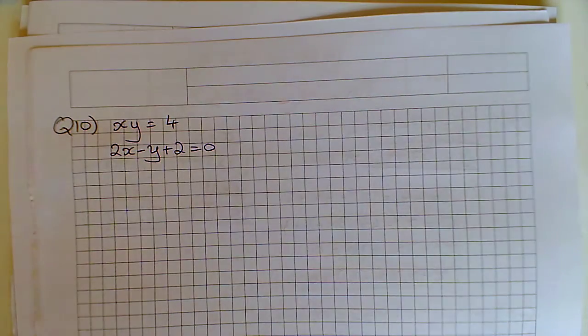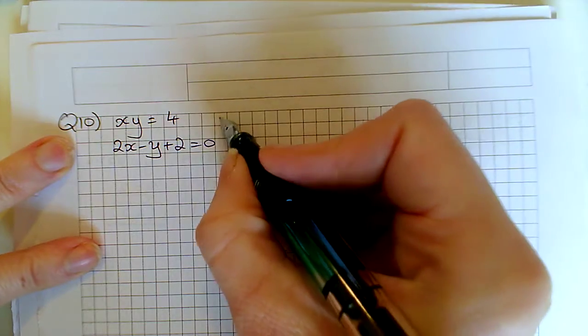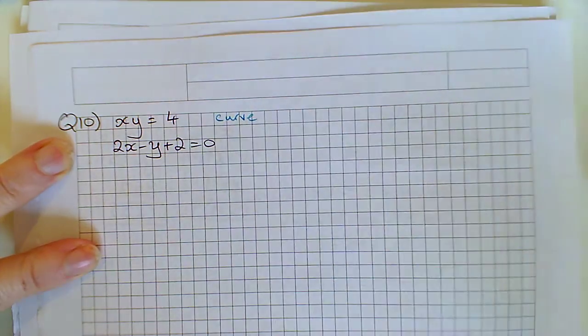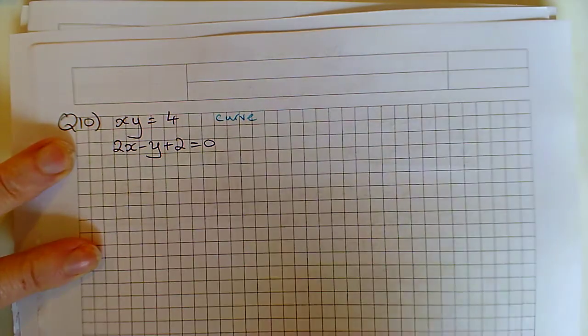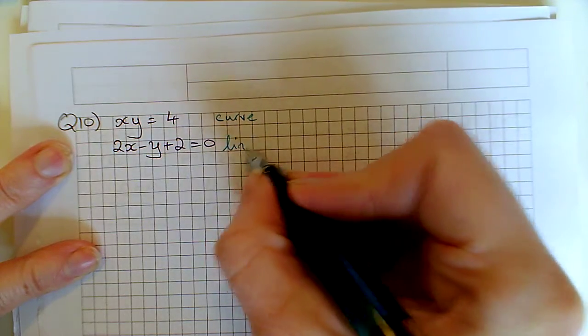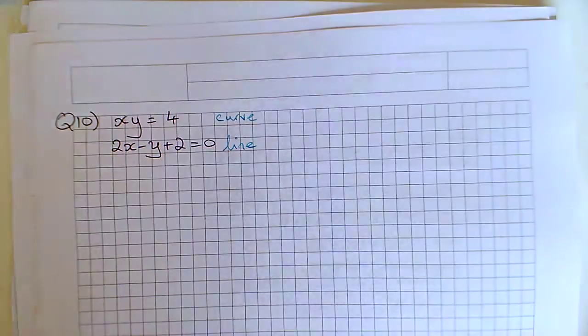So I've no power on either of these, but the one that's a bit strange, I've multiplied x's and y's together, is a curve. It's a type of curve, a curved line. What we end up with is a very strange looking graph actually that comes in two parts, but we'll talk about that more when we do functions and graphs. So we have a curve and a line.